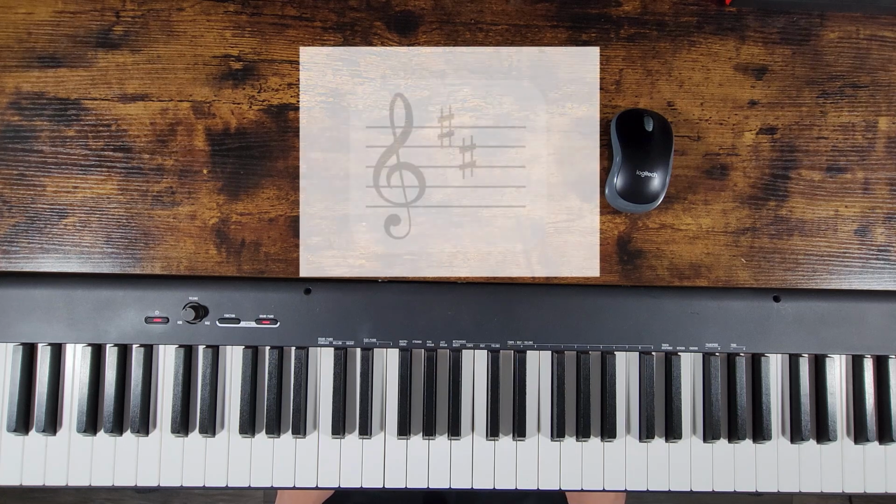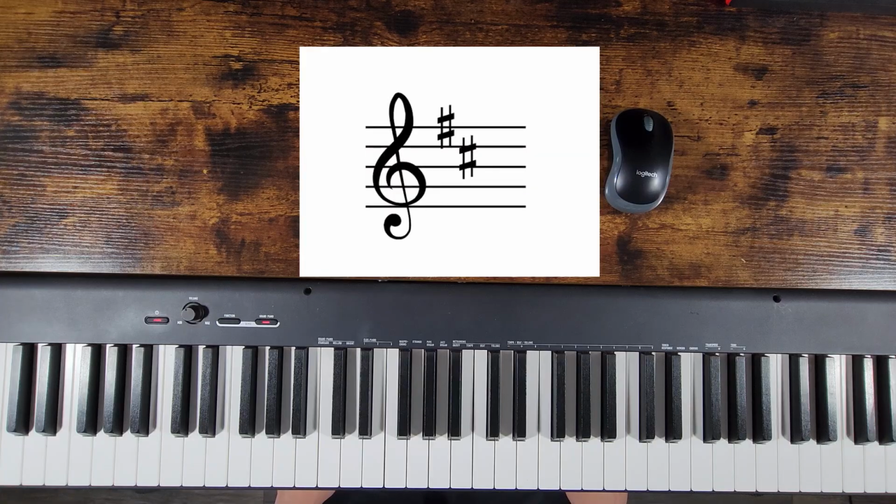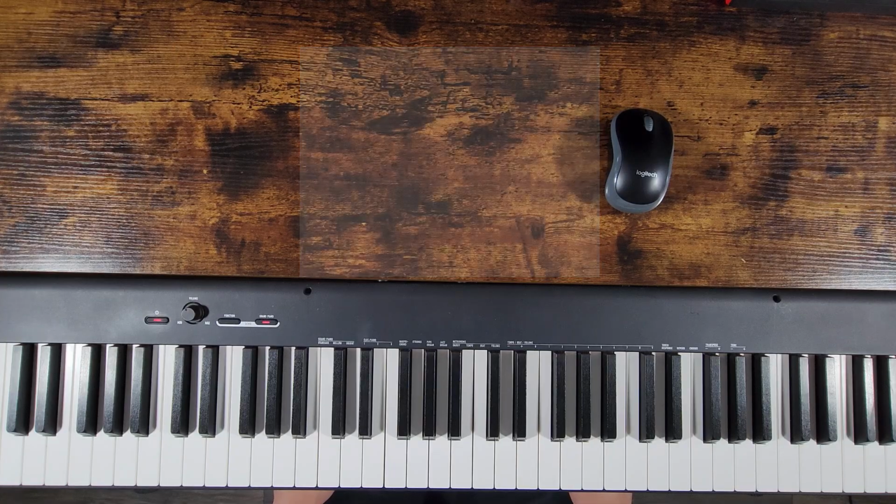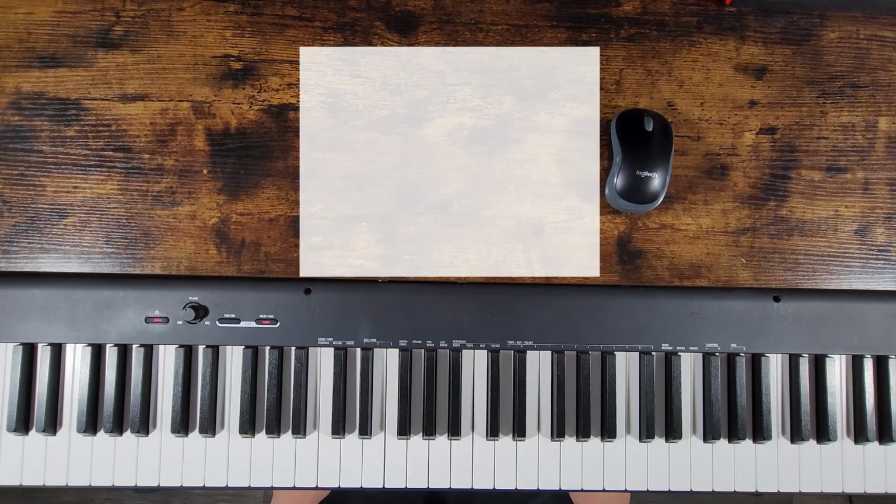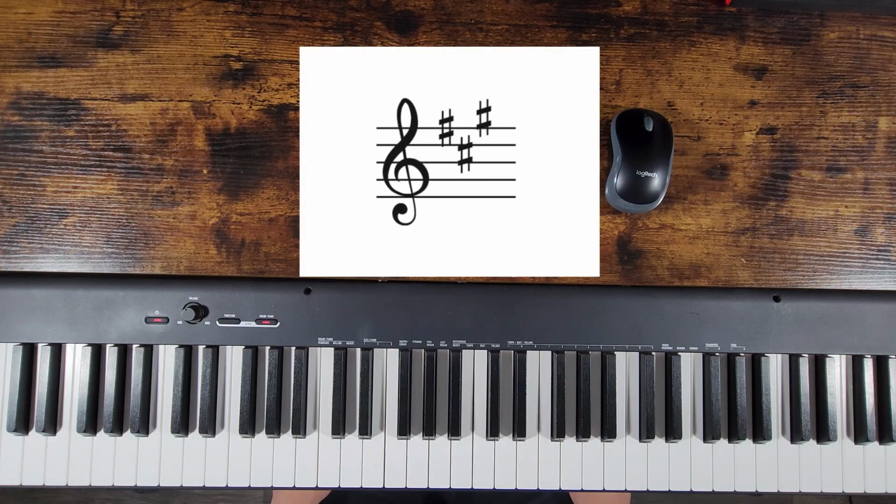Here's the key signature for D major. You can see that it has a sharp note on the F line on the top and another sharp sign on the C space in the middle. This is the key signature for A major. It has the same positions for sharps as the D major, and one more is added on the G space above the top F line.